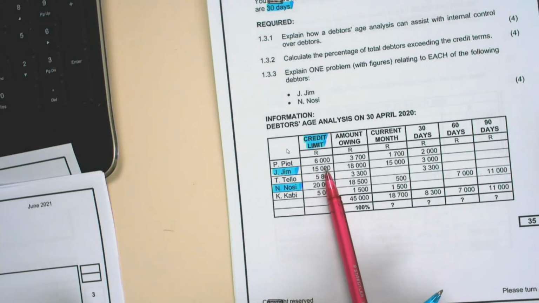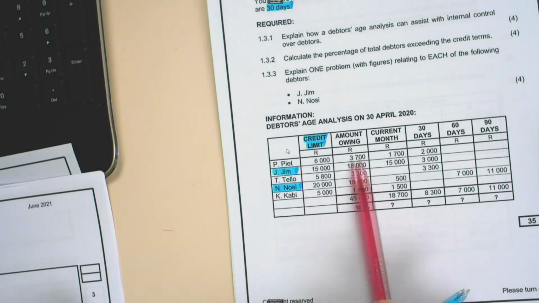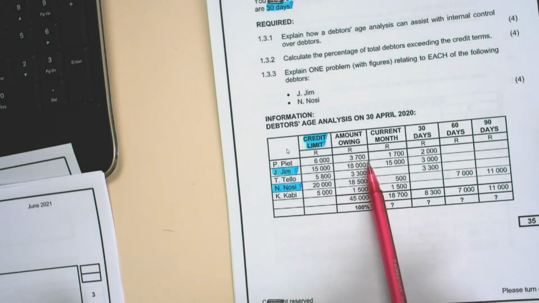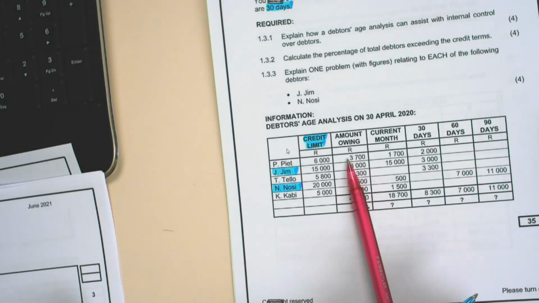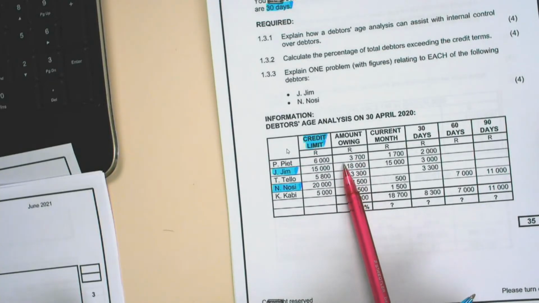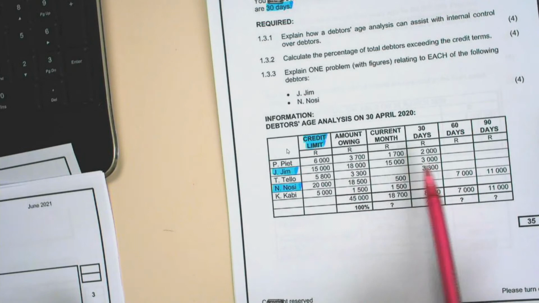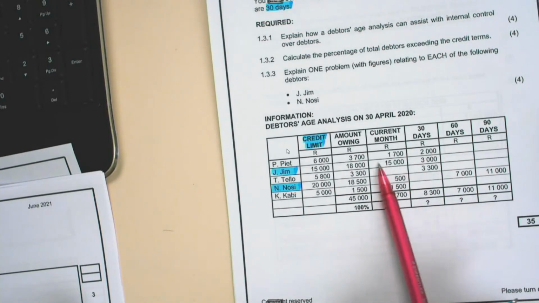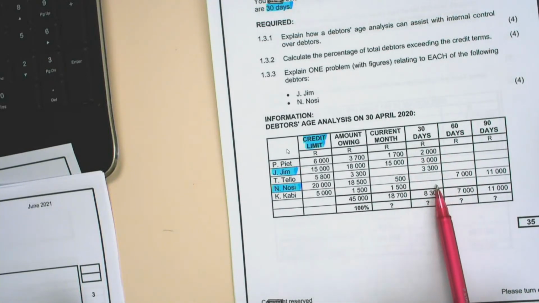Jim's credit limit is 15,000, but he owes us 18,000. So I can already see that Jim is going to have a problem with his credit limit, right? He owes us 3,000 more than his credit limit. Let's look at his credit terms. He's within the credit terms. Look there, 30 days is still acceptable, right?